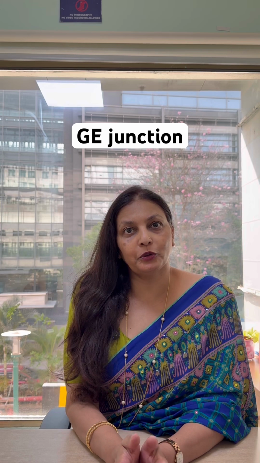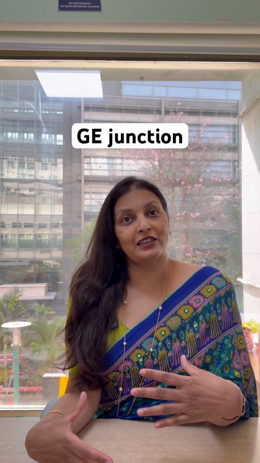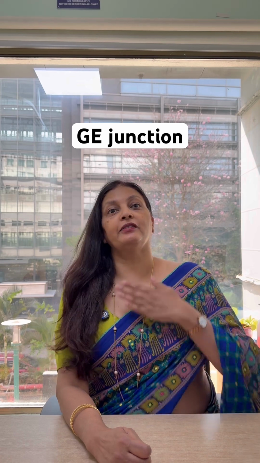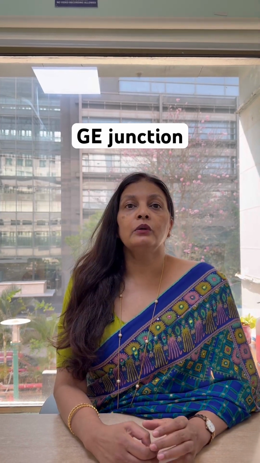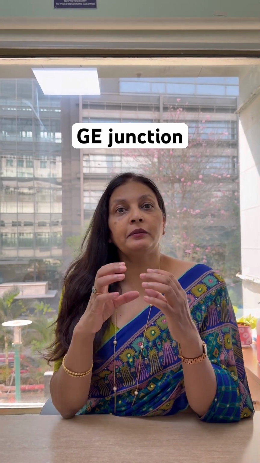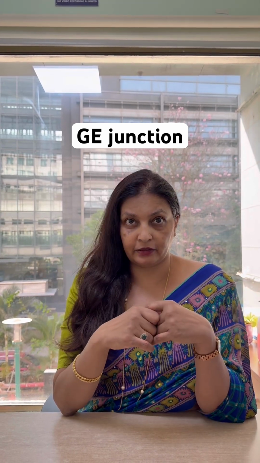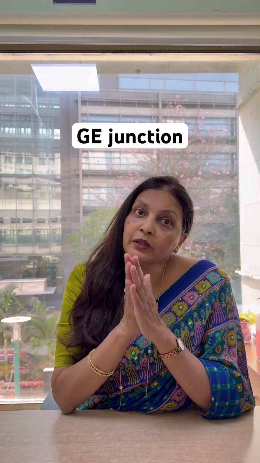I'd like to talk to you about the gastro-esophageal junction. We know that a lot of people are suffering from acidity and reflux of acid. So, just to know anatomically, the G junction has a definite mechanism to prevent the reflux of acid. So what are those mechanisms?